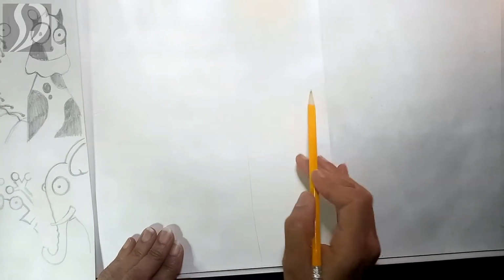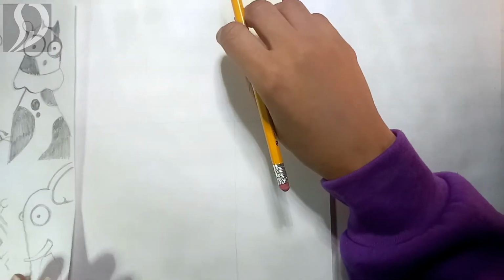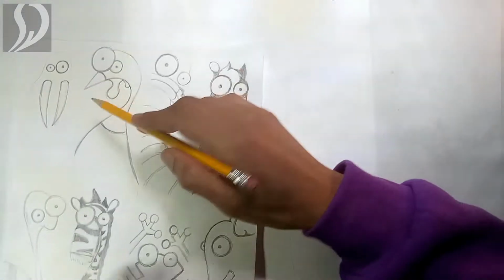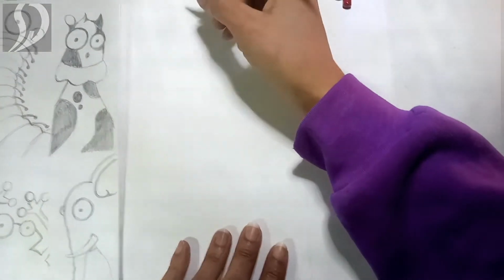All right, I've started drawing my lines. Let me draw a line across here so we can do a couple on the top and a couple on the bottom. Which one should we start with? What would you like? Let's start with a simple one. Let's start with our walrus right here.